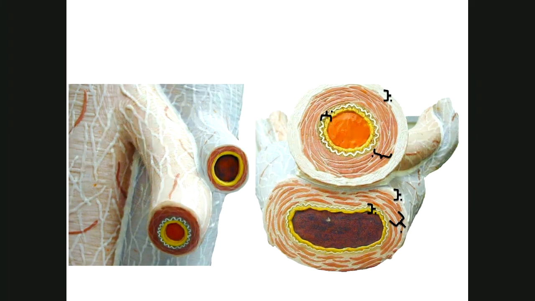Well, remember we have three layers. So we should be able to pick out those three layers. Let's see if you can. Anybody know what this layer is? Tunica what? What is it?